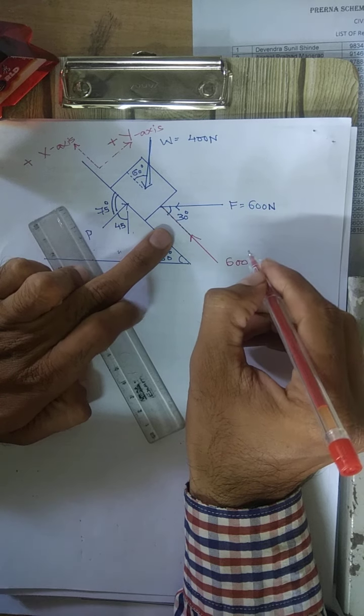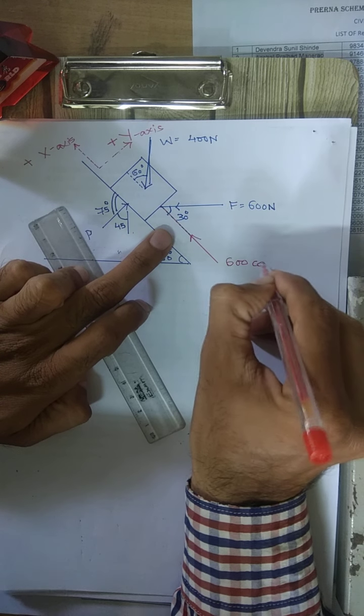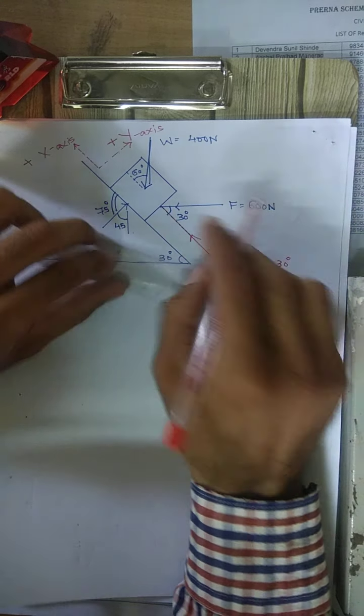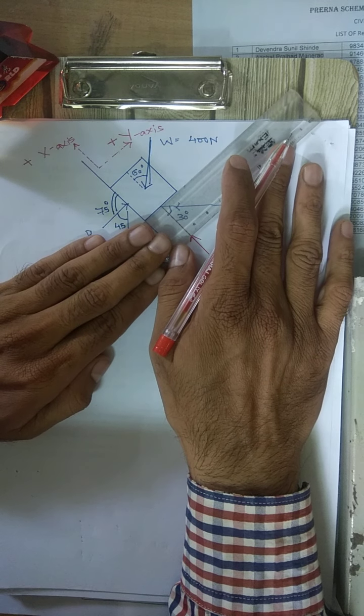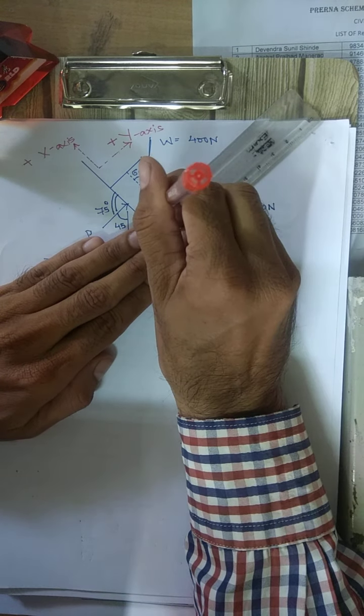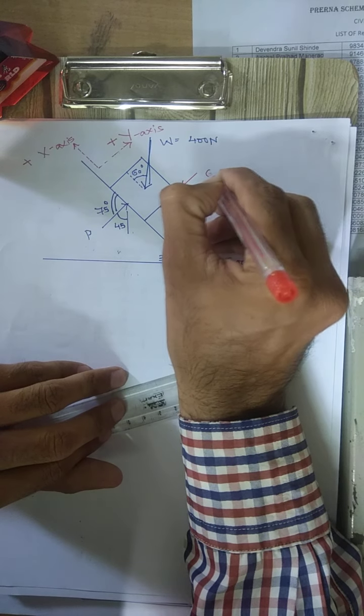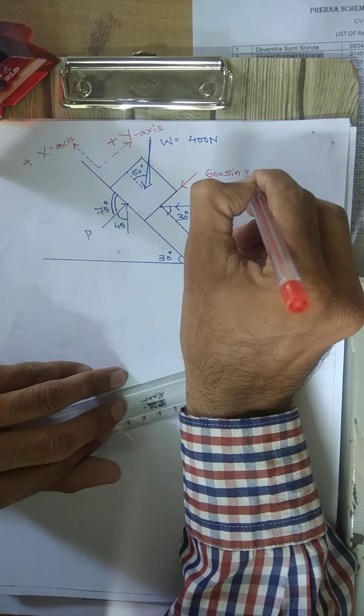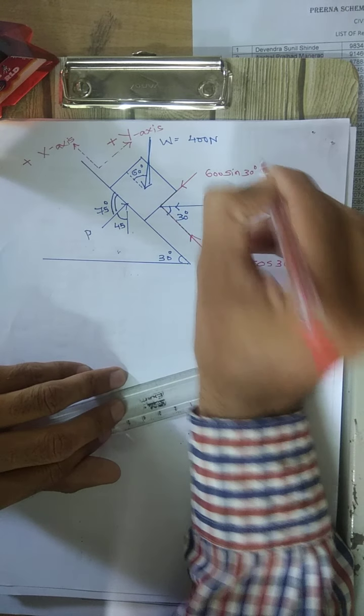As it is making an angle with the horizontal, the horizontal component will be 600 cos theta. The next component is vertical, 600 sine of 30 degrees.